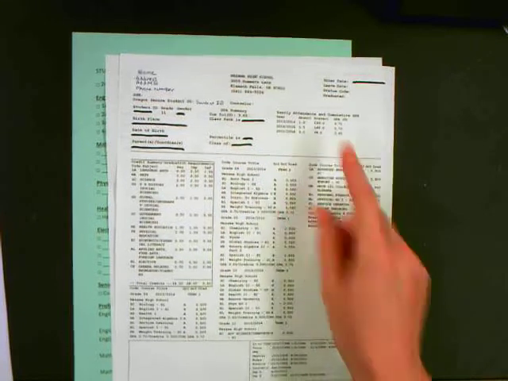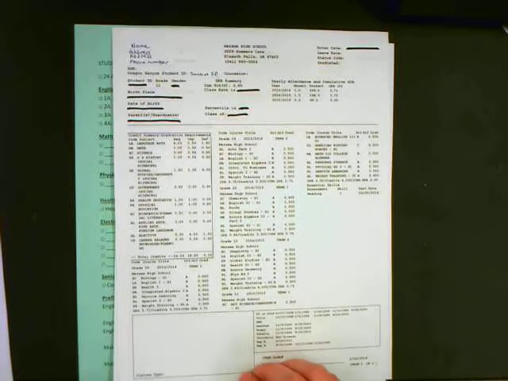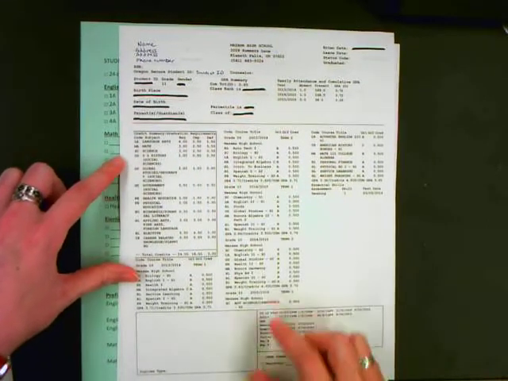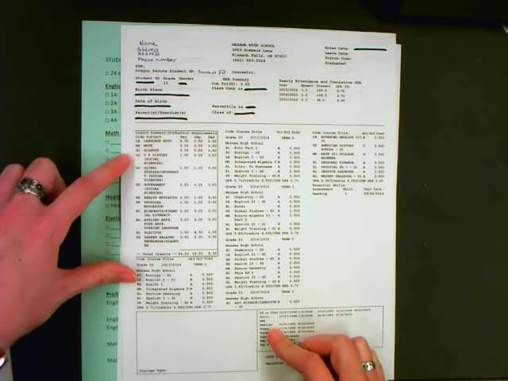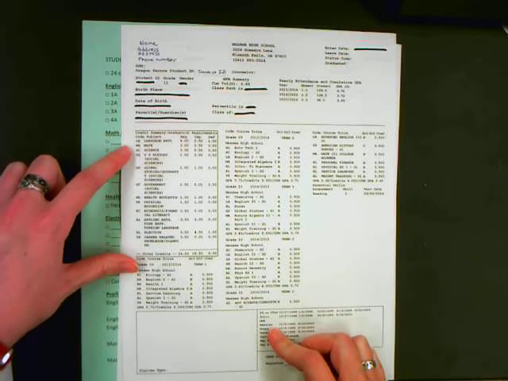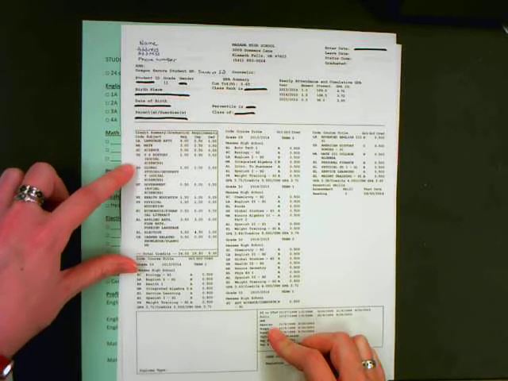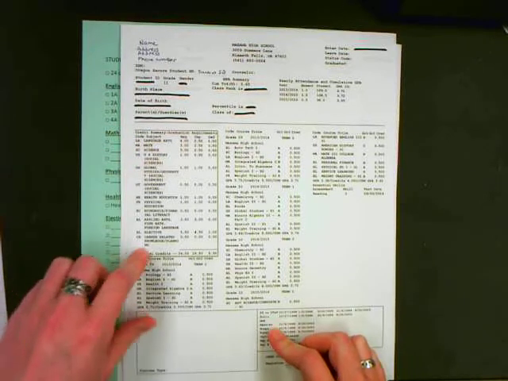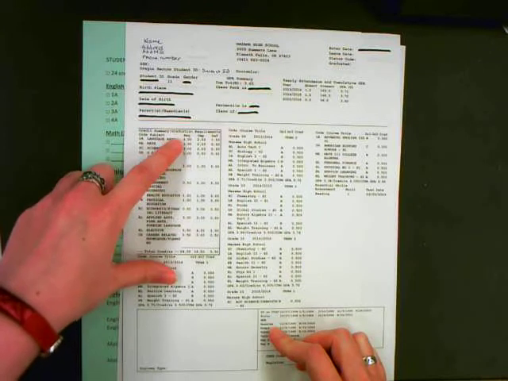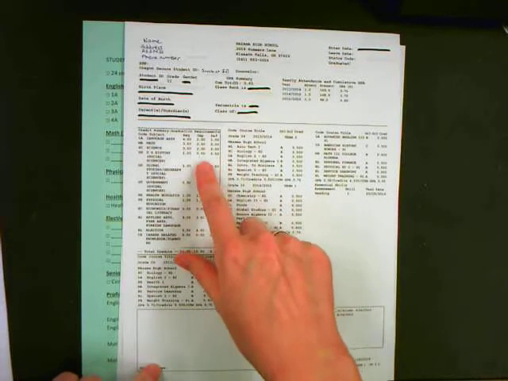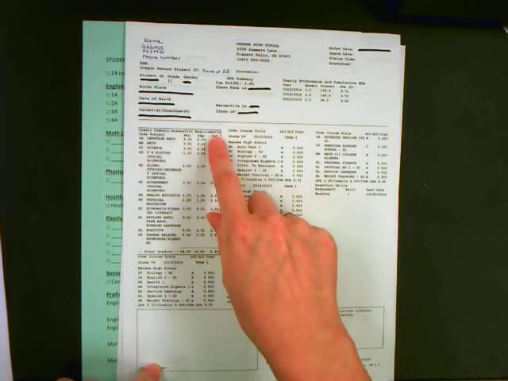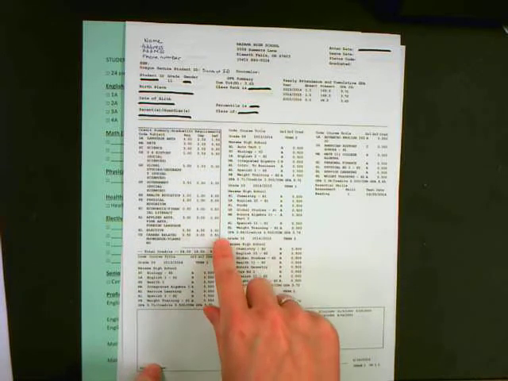Next, we'll look at the credit summary checkbox, this little box right here. Here, you'll see each of your credits broken down by subject area. First, you'll see language arts and math, science, history, etc. You'll see how many credits are required in this column, how many you've completed so far in the column next to that, and then how many you are deficient or how many you still need to complete in order to graduate.